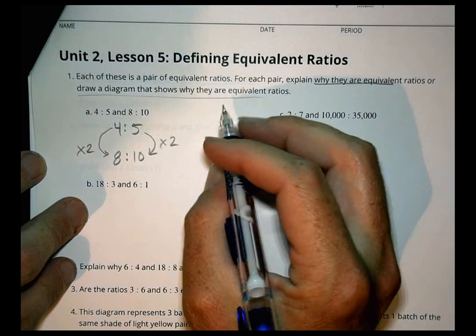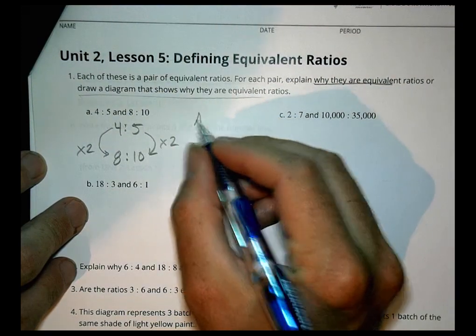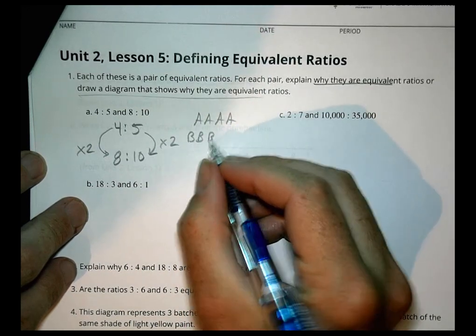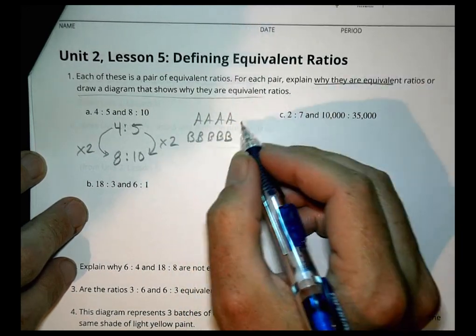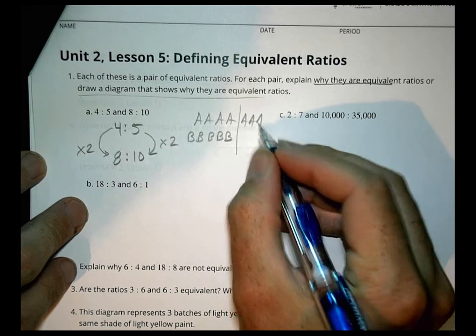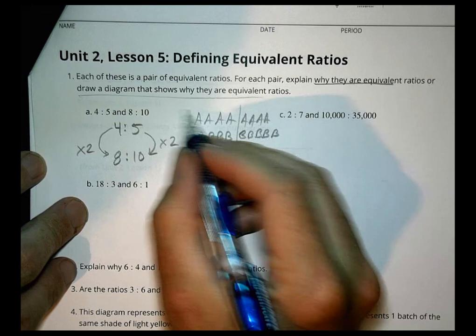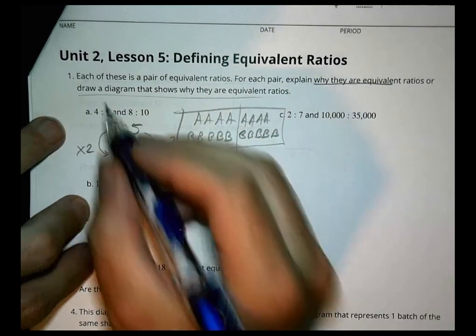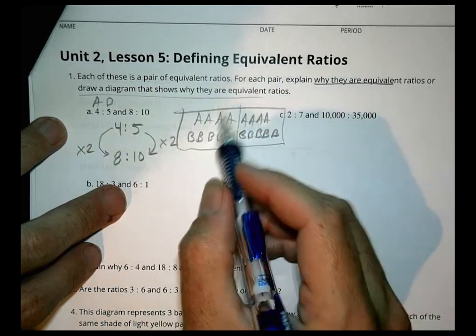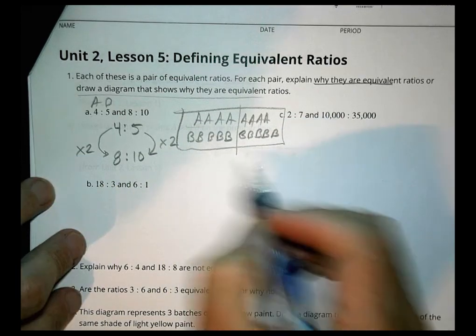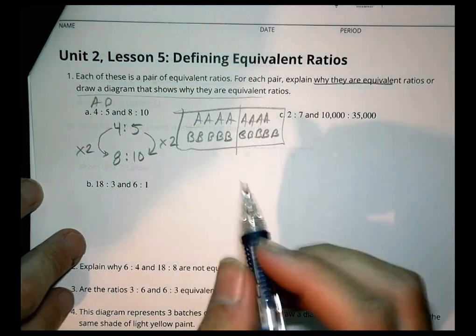You could draw a picture, right? You could do 1, 2, 3, 4, and 1, 2, 3, 4, 5. And we could do it again and get 1, 2, 3, 4, and 1, 2, 3, 4, 5, and show, I'm just doing A's and B's here, that 4 A's, 5 B's is the same as 8 A's and 10 B's. That's kind of a drawing of how that would look as well.